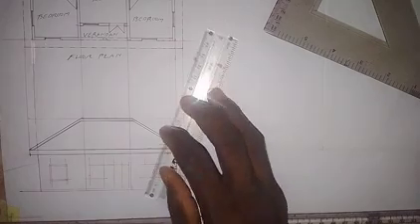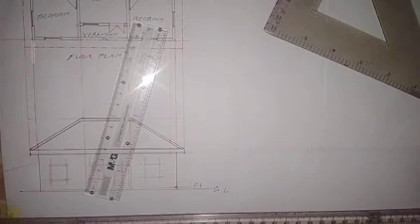Alright, and the next thing we are going to do: what type of window is this? As we have here, an aluminum sliding window, that's what we have there. So I'm going to break this into two.